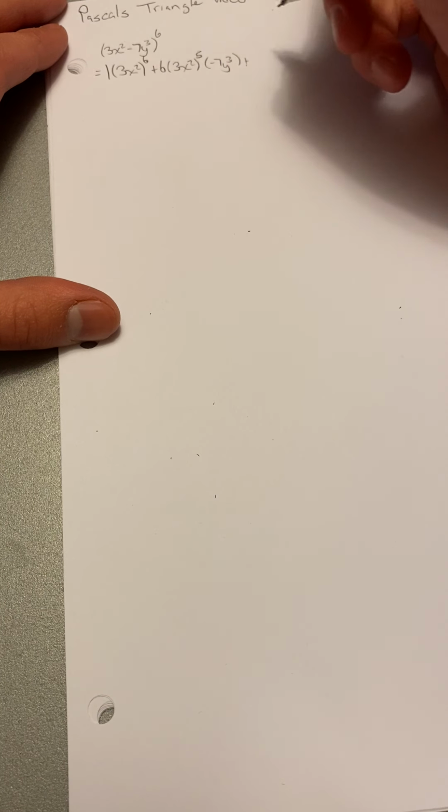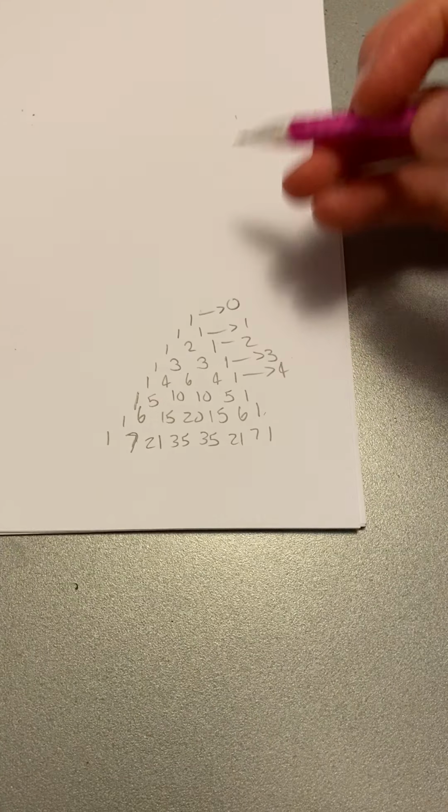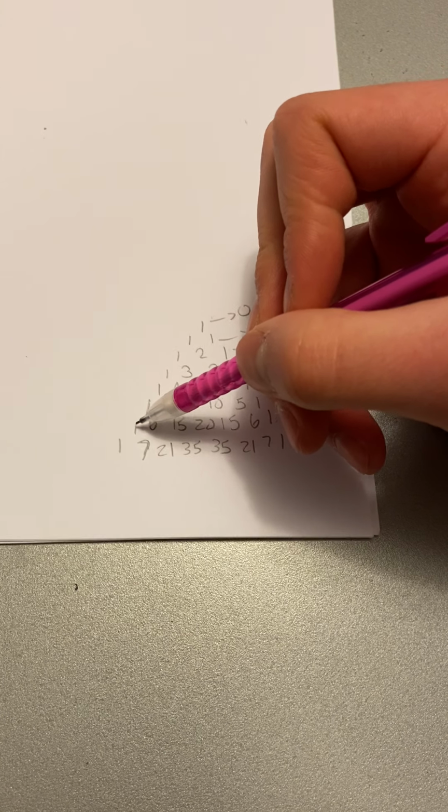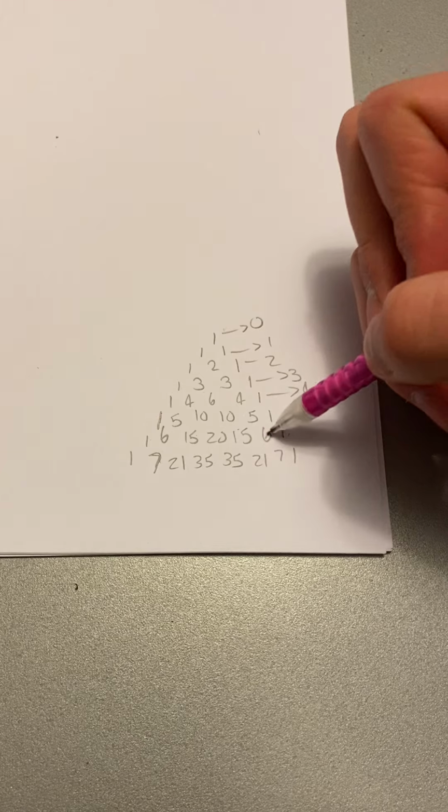Plus 15, because you just go across your triangle here. You start with the 1, then the next term is the 6, then the 15, 20, 15, 6, 1.